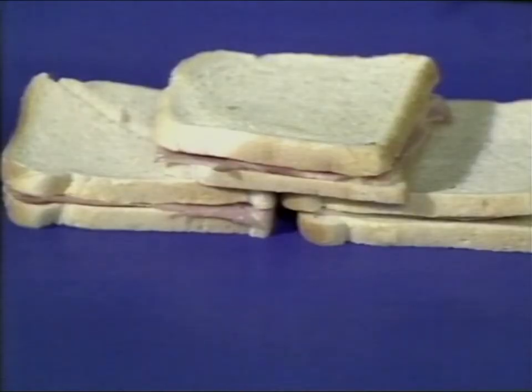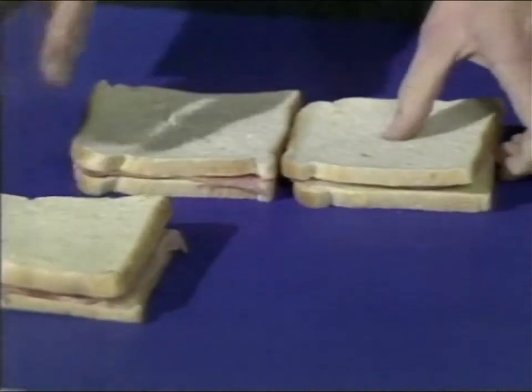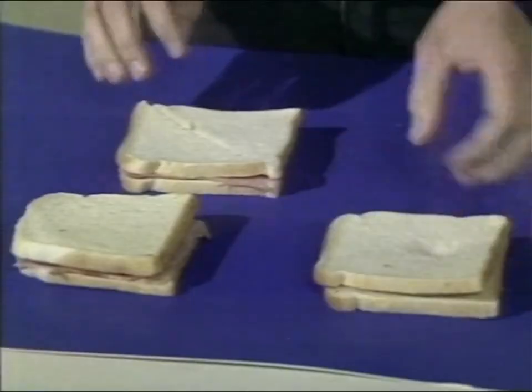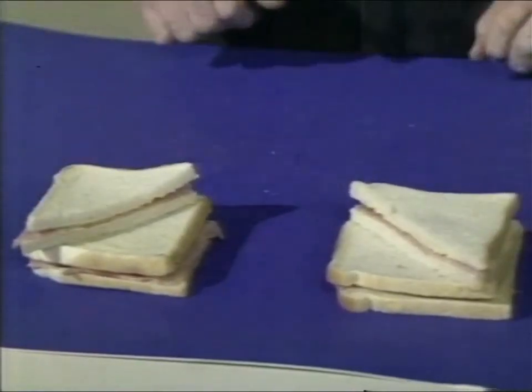Now here's something that needs some very careful thinking. So I'll start with something quite simple. Here are 3 sandwiches. If I share them out equally between 2 people, what will each get? How many sandwiches? 1.5.